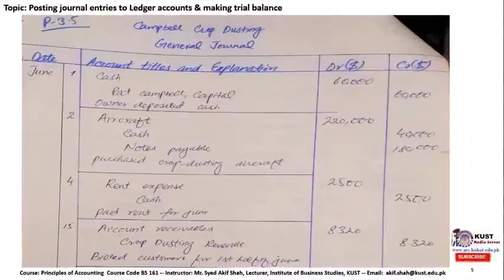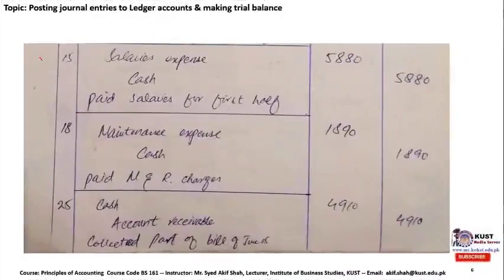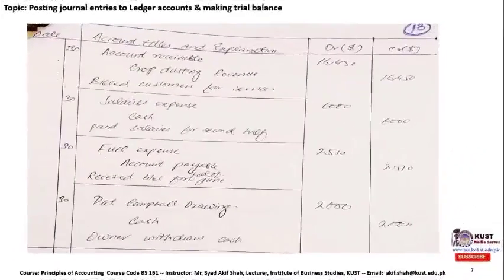Here we have already done our journal, which is well explained in my previous lecture. So we got the journal entries as mentioned before you. What's the next step? After journalizing each transaction of June 15, 18, 25, and similarly the 30th June, the next step is to make the ledger accounts.